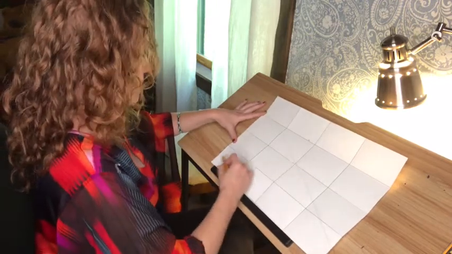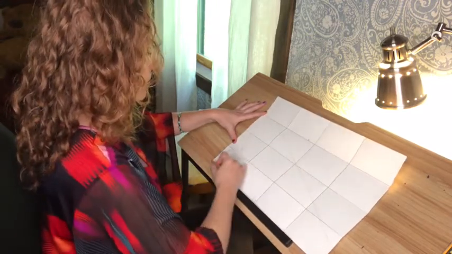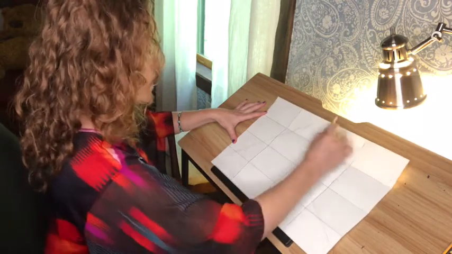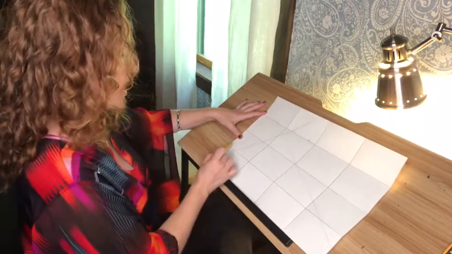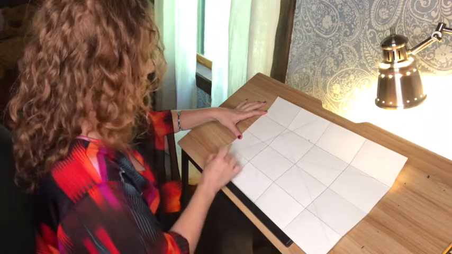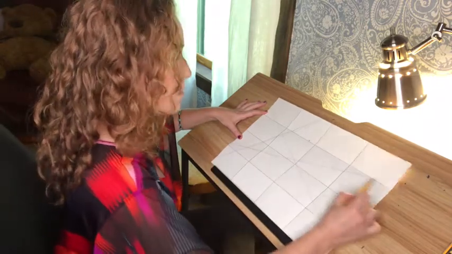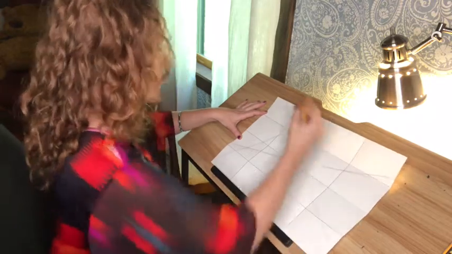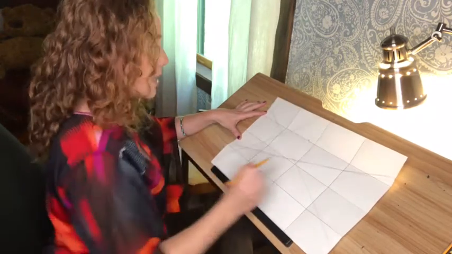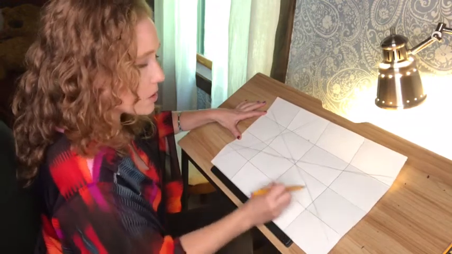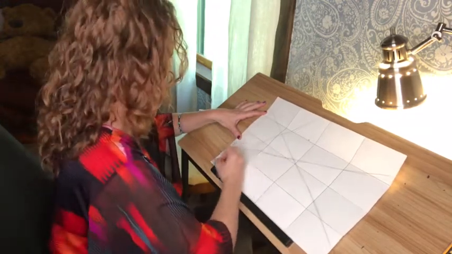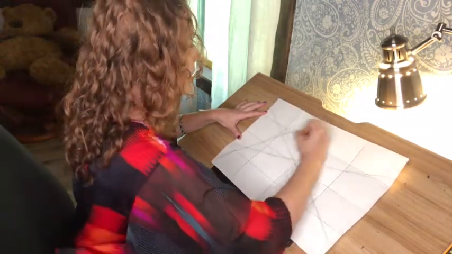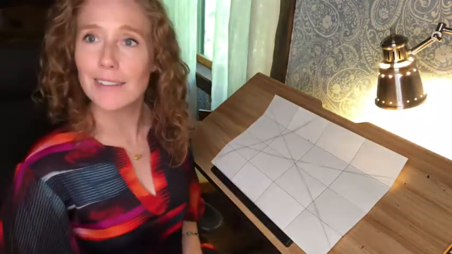I think I want this one to be like a steeper angle here. And then the next one perhaps going towards that top corner. Okay. So 3 diagonals going any direction you want. Once you like them, then you can start darkening them like I am here. All right, that was step 3. Draw 3 diagonals. Step 4 is to draw some curves.